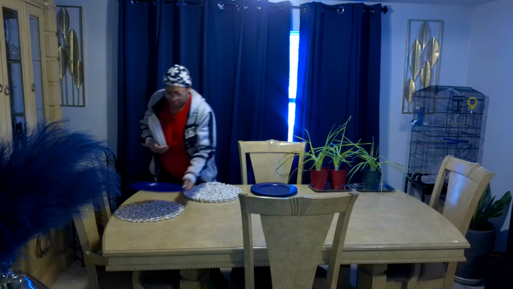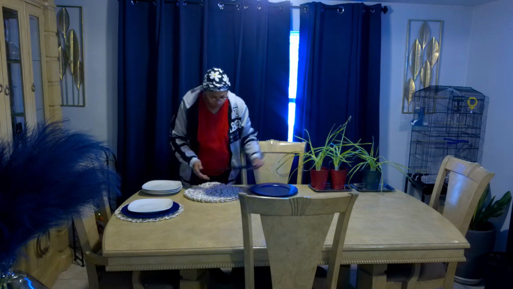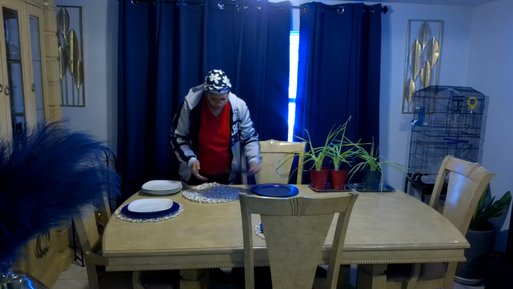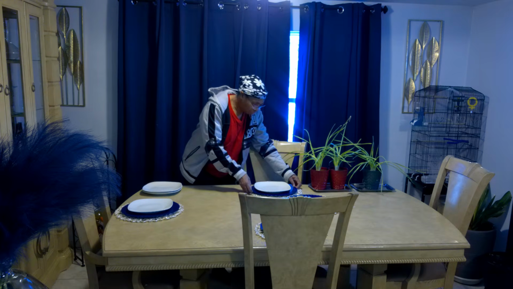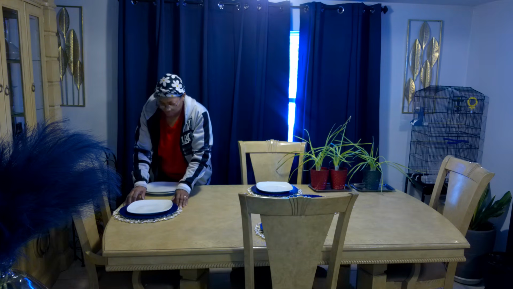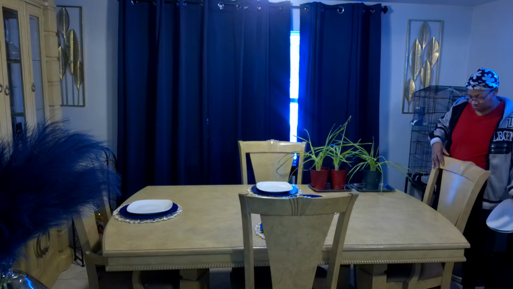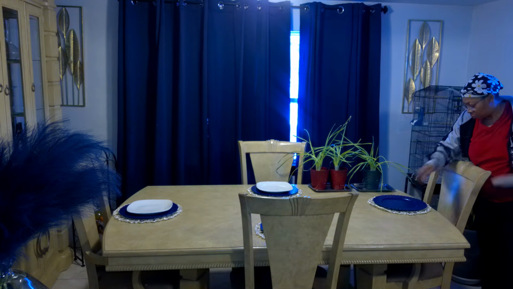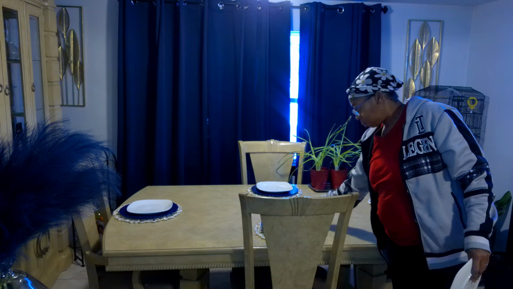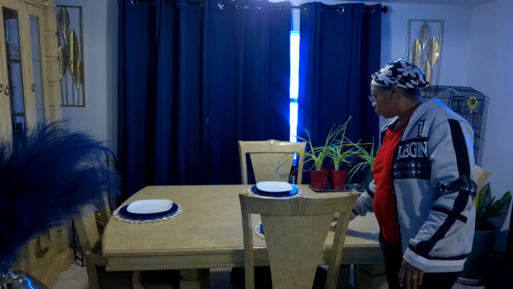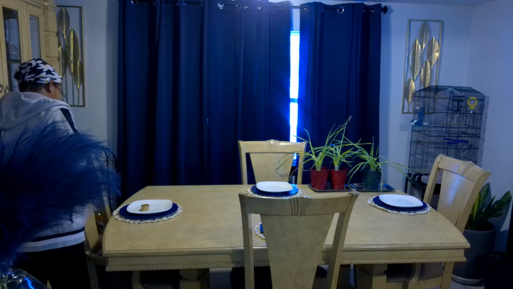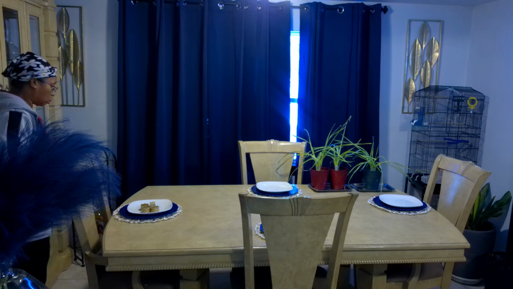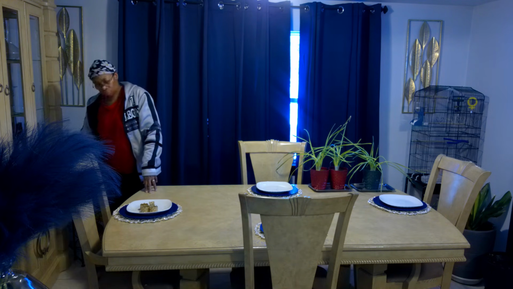So, y'all see how bright that light is? I closed the curtains for that particular reason, because when I was filming, I looked through the camera and it made the room look dark. Y'all, it's bright. The room looks kind of blue, but it is what it is. So I'm just going to leave these plants sitting up on this table right here, and then I'm just going to put my chargers, plates, and placemats back on the table with the napkins.